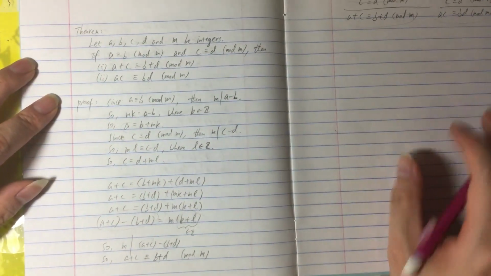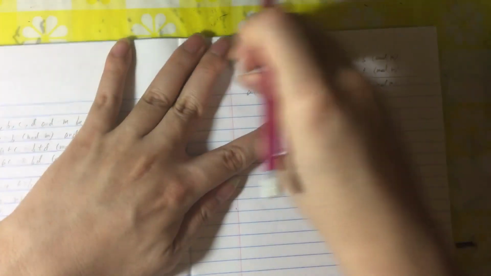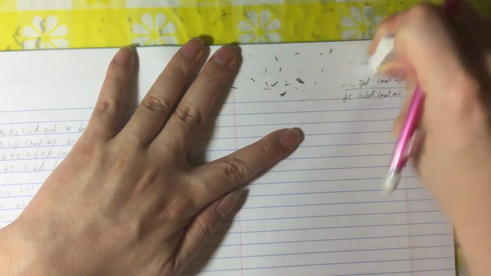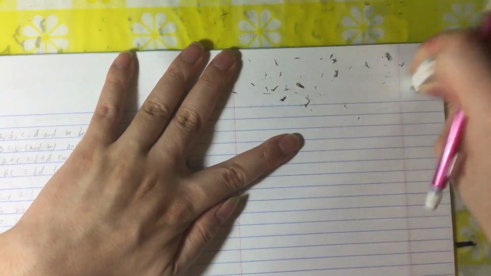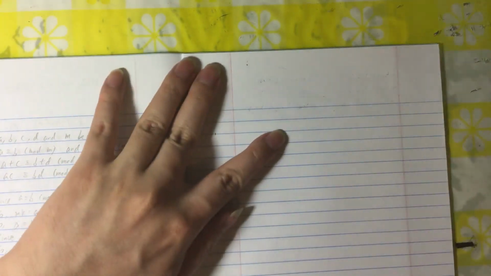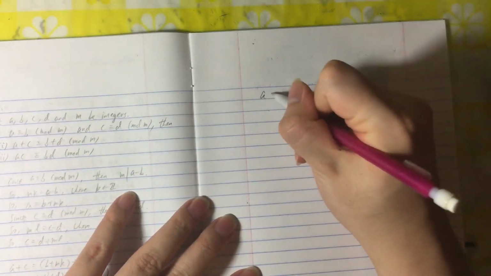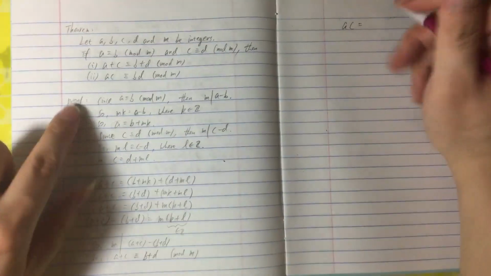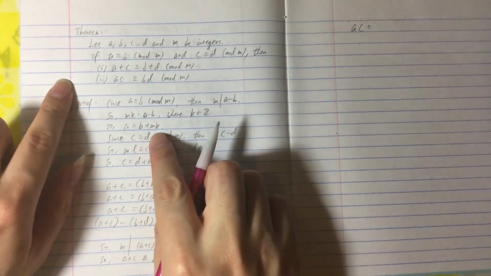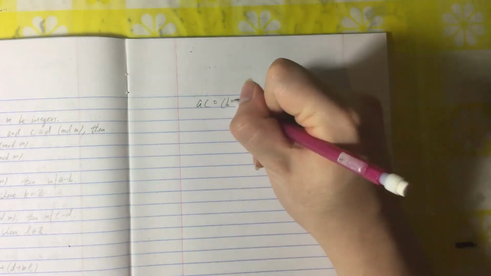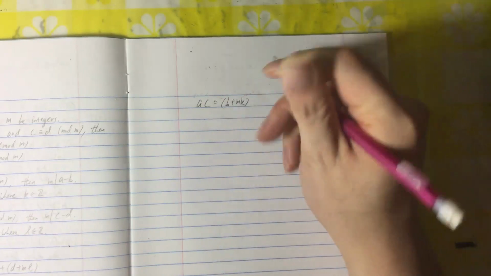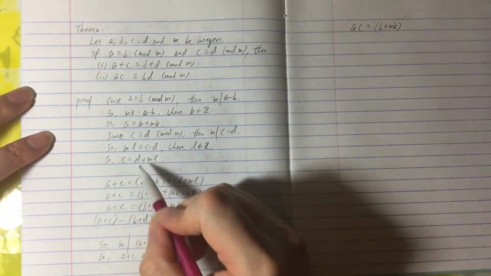For the second statement, I try to multiply A times C. Here, A is B plus MK, and C is D plus ML.